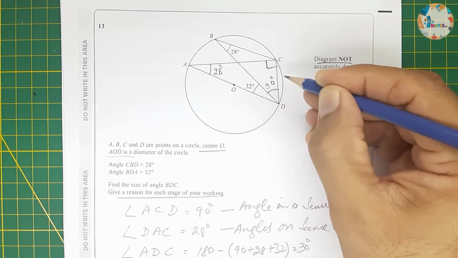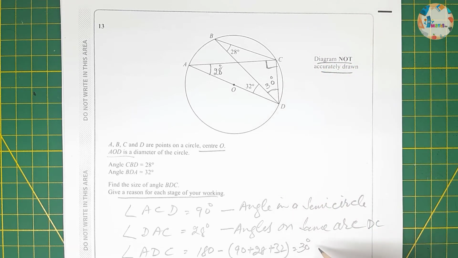We have calculated this. Now for this reason we can write sum of interior angles of a triangle add up to 180 degrees.